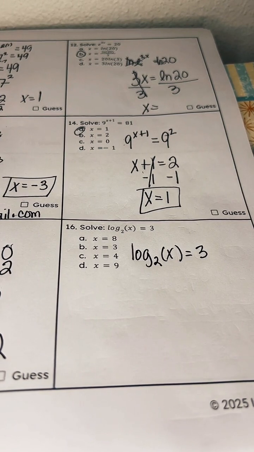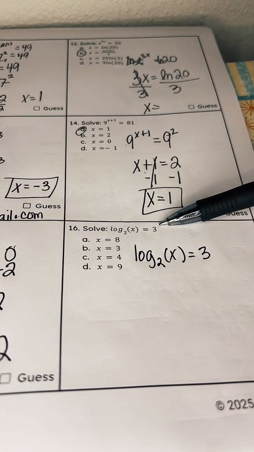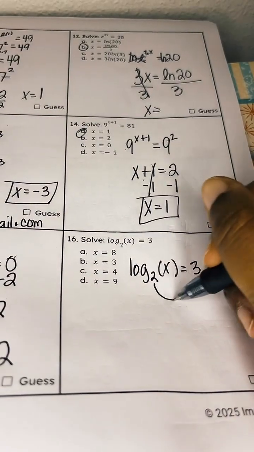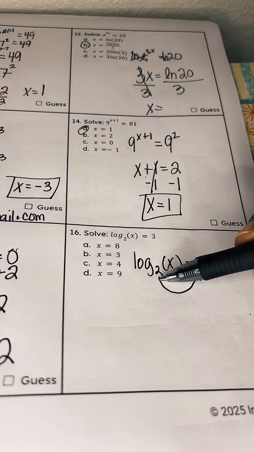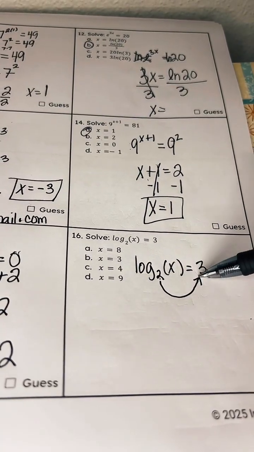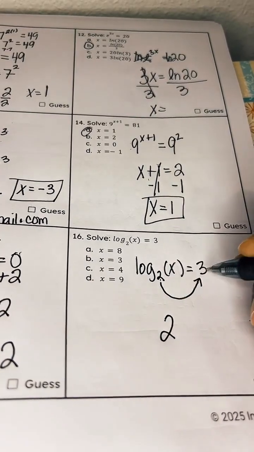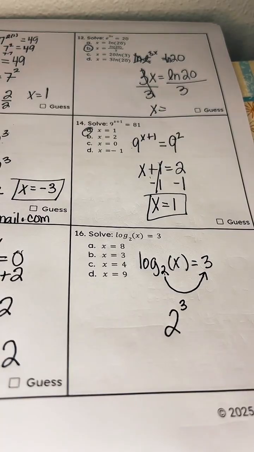Now, when you have something like this, you guys, it's the swing, okay? And I told you to do the swing when you want to go from logarithmic to exponential. So when we swing this 2 here, what ends up happening is the 2 takes the place of the 3 and pushes it up to make it a little power of 3.